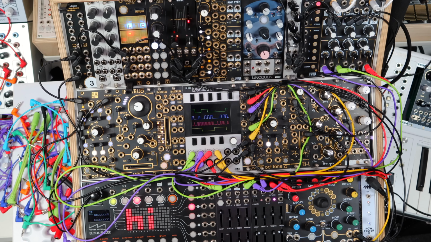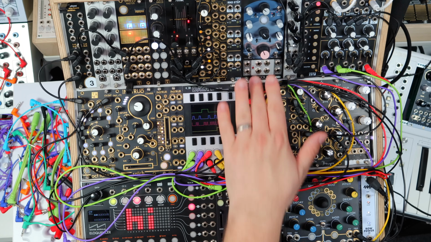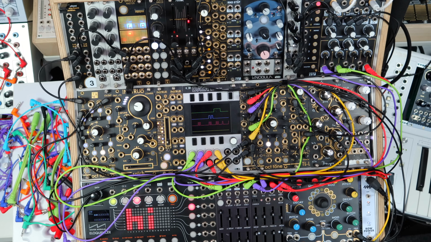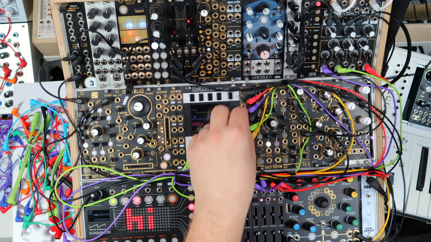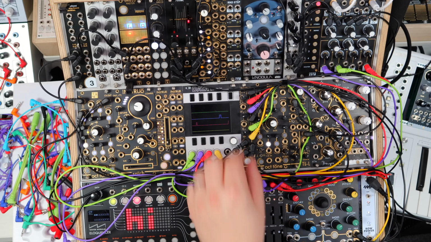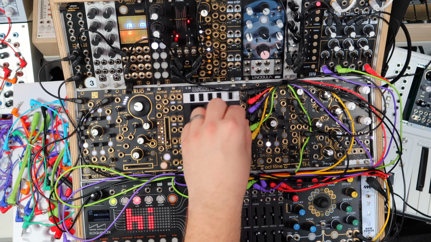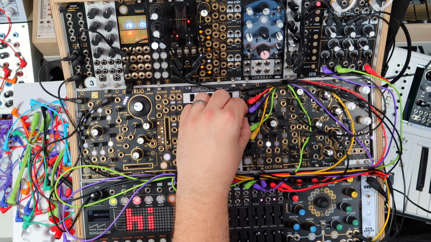As I increase, there's a larger probability that the gates won't fire right across all outputs there. And you can go super sparse. Oh, hello, there we go again. So back to the middle just to hear our center rhythm again.